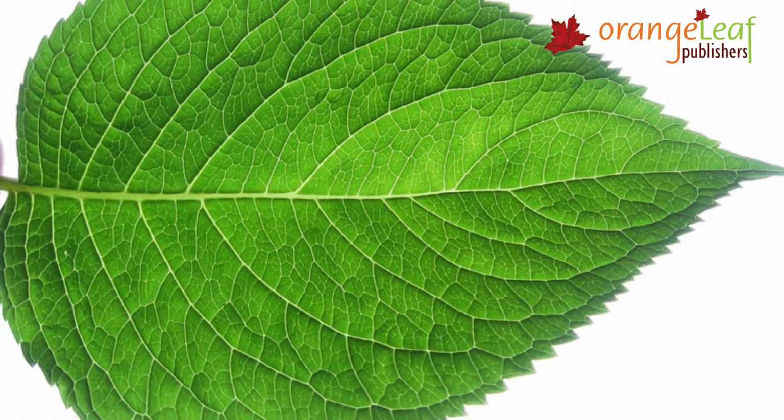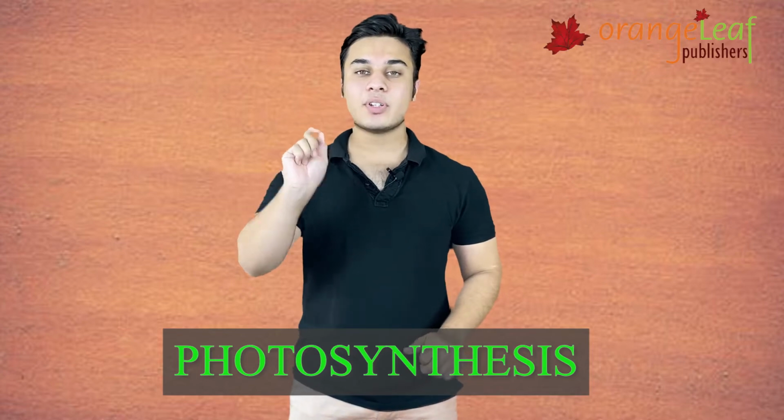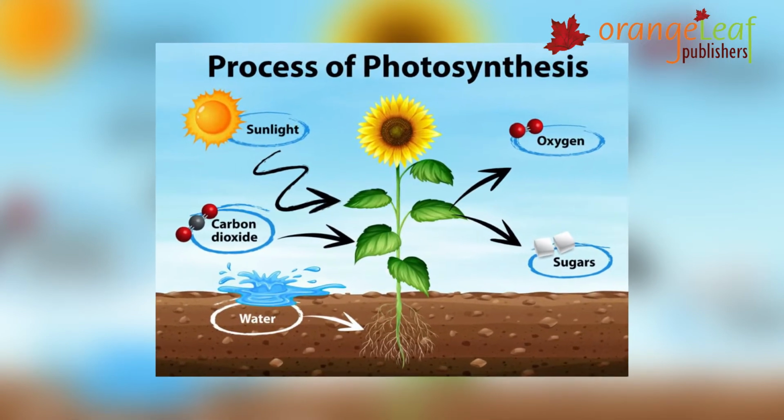The process of making food in the leaf is called photosynthesis. Photosynthesis occurs in the cells of the leaf, which contain chlorophyll. A leaf needs water, carbon dioxide, sunlight, and chlorophyll to complete the process of photosynthesis. So, here is how the process occurs.